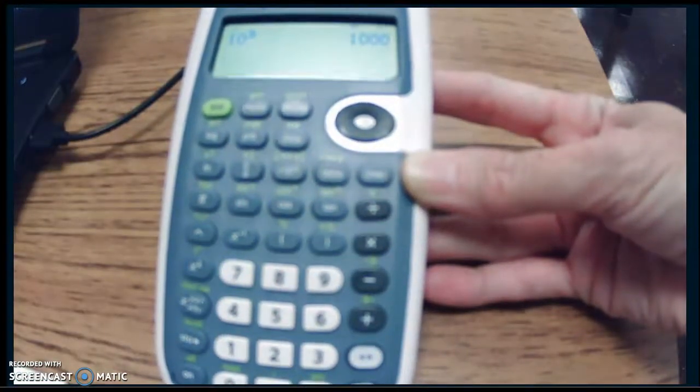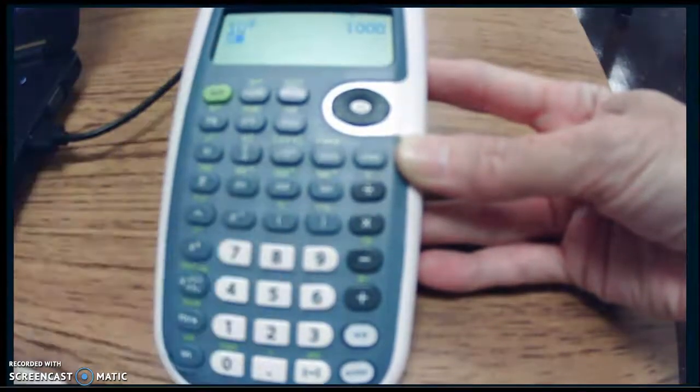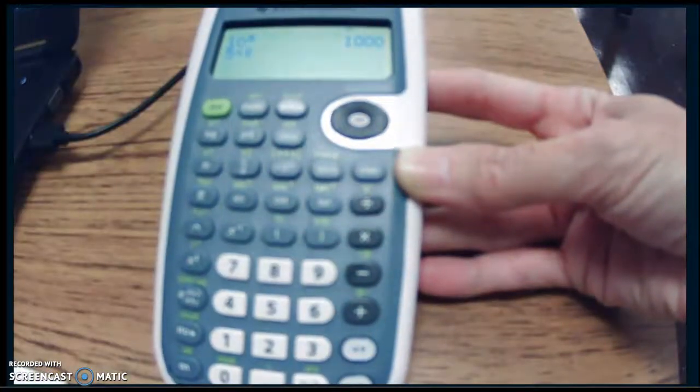All right, the second problem, we're going to do a little equation. So remember, we were going to do 5, and then we were going to divide that by 10 to the negative 3.